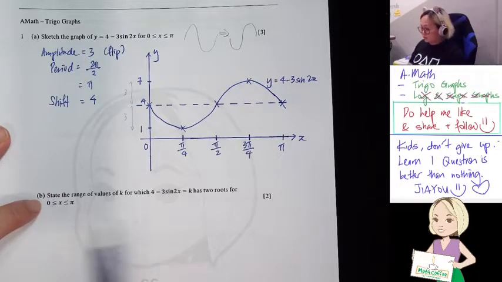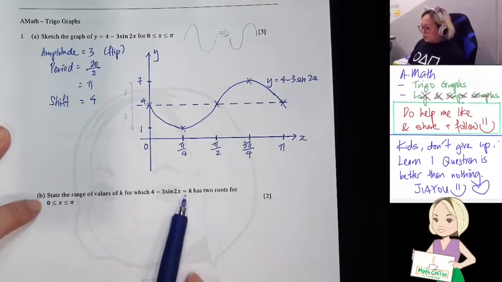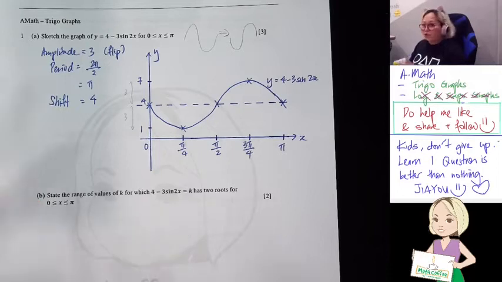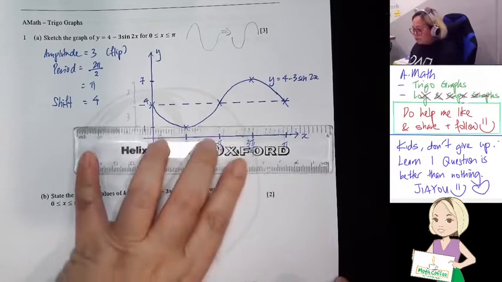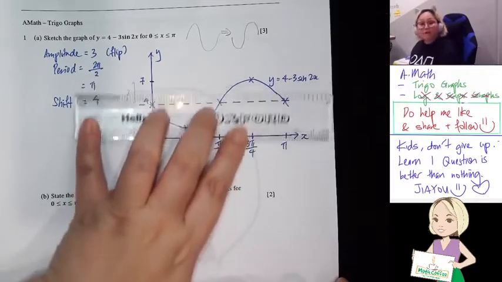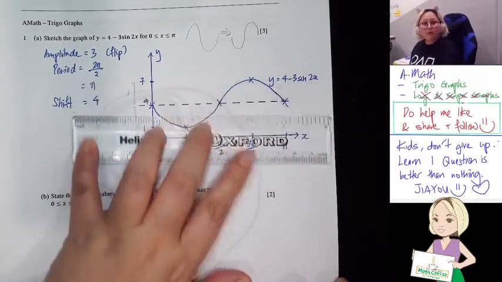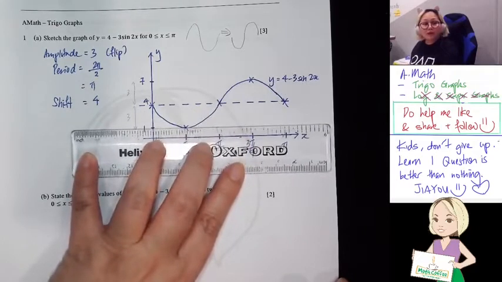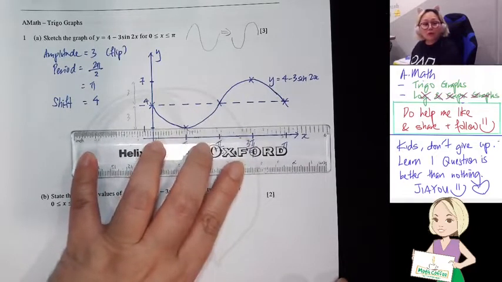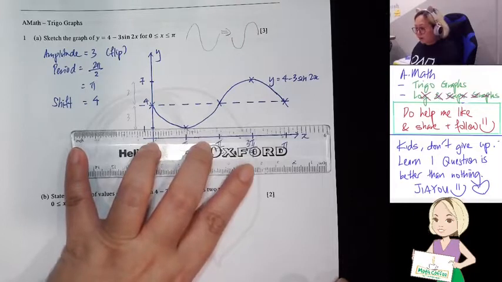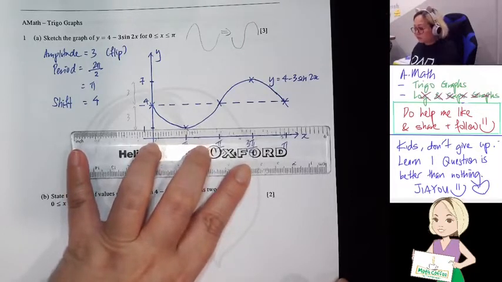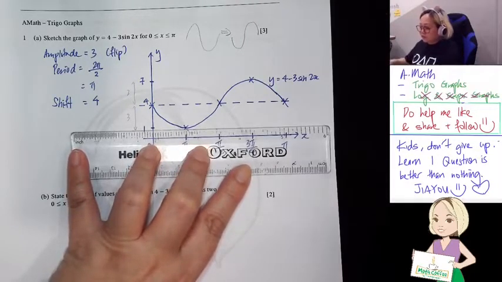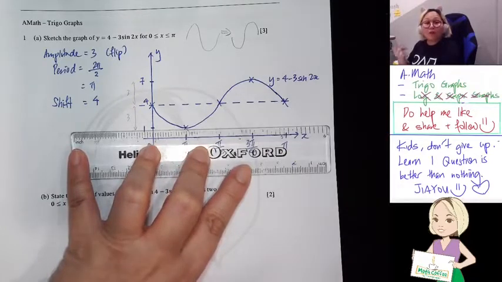So equals to k means it's a horizontal line. In other words, they are trying to ask what horizontal line I draw in this graph so that I will have 2 solutions. So you see, let's say for example my horizontal line is y equals 1. If it's y equals 1, you can see that it will cut at 1 point, only 1 solution.